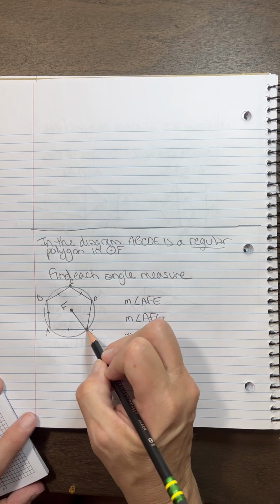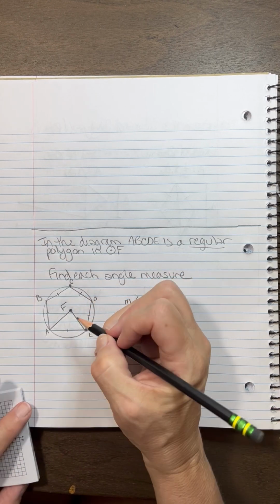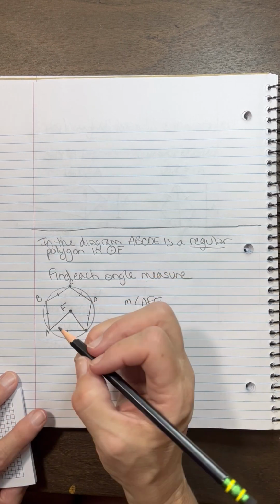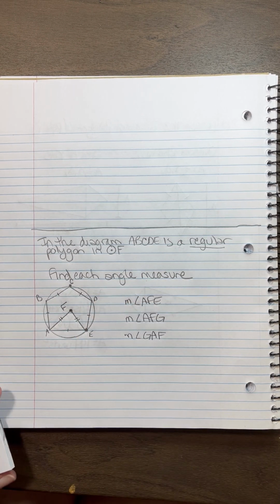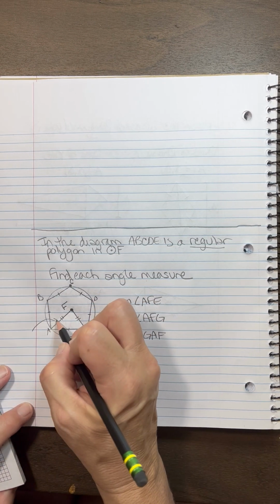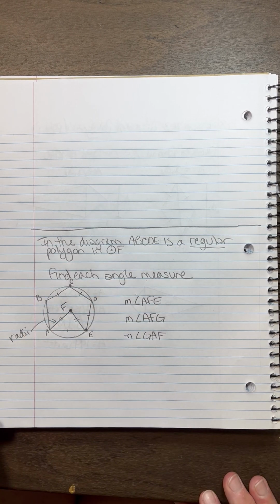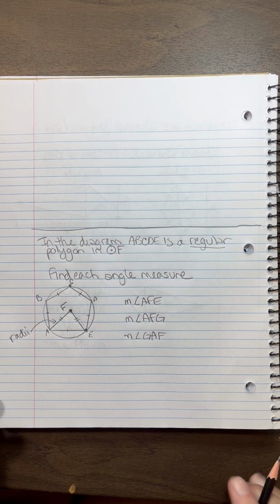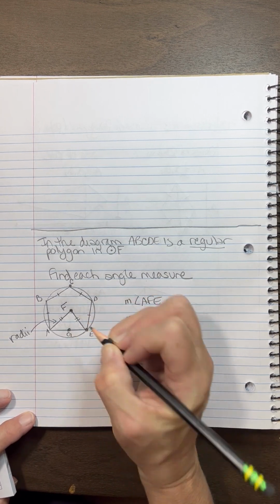So that means that's a radius. And wouldn't F to A also be a radius? Okay, so if that's true, those two sides have to be the same. So those are radii. And we're gonna name this right here G.